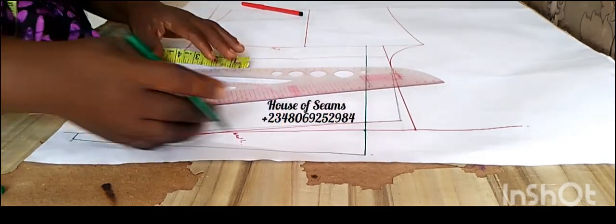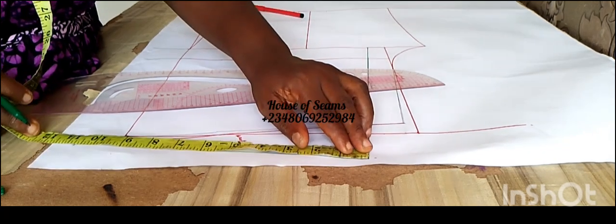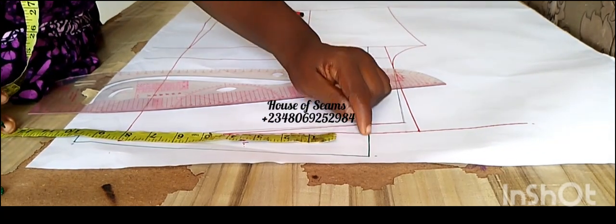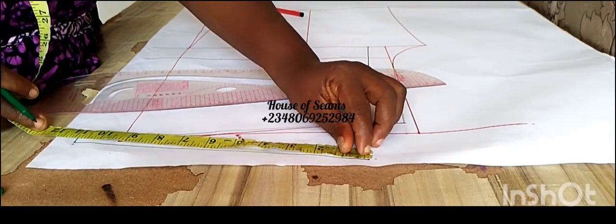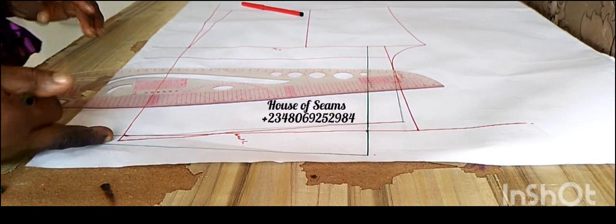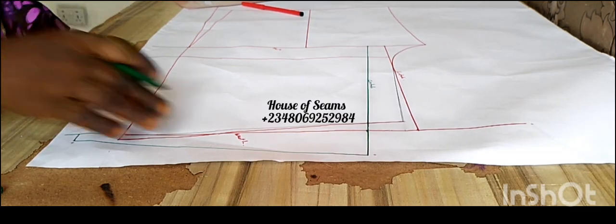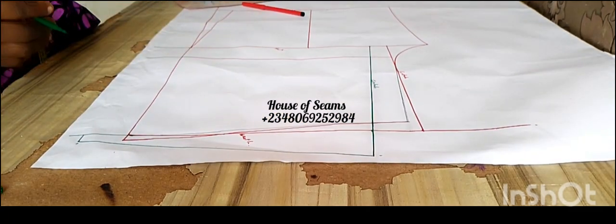What I did is just that I measure my waist circumference that I have here, then I bring it down from this. You know, this is our new crotch line for the back. You mark it here, then you connect. You come up by half inch at the side. It is very compulsory you do this because our side is higher while the front is lower. If you watch this very well.